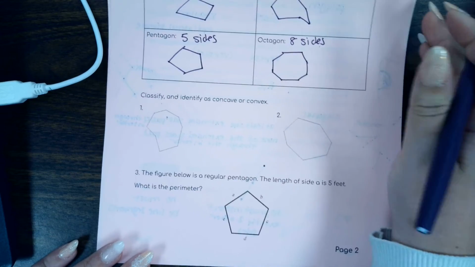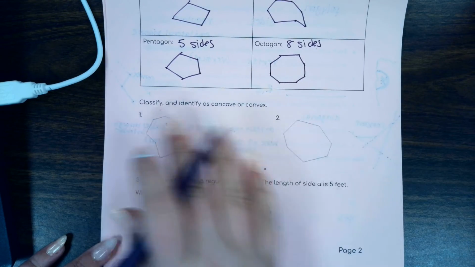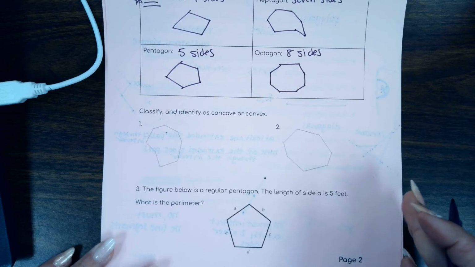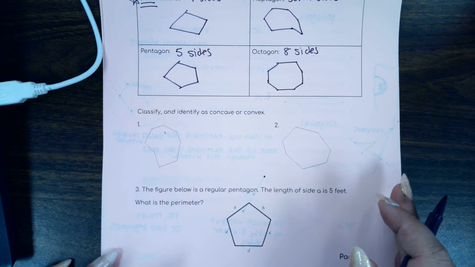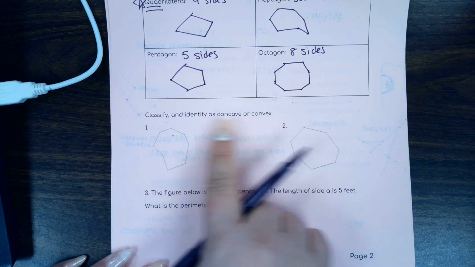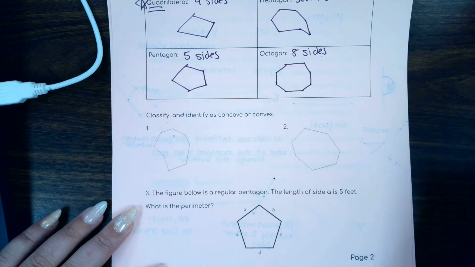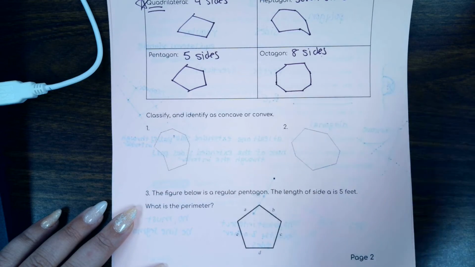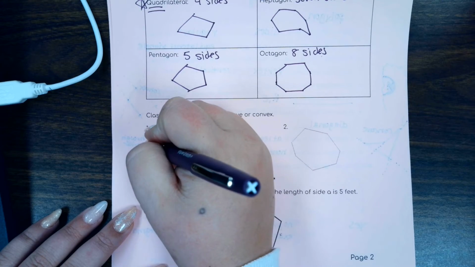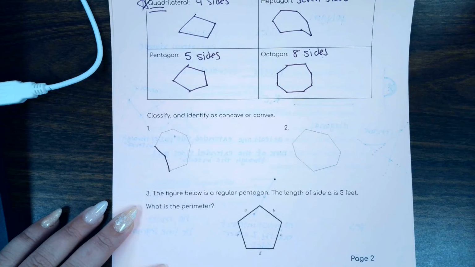All right, go ahead and pause the video again and do numbers 1, 2, 3. And when you come back, we will go over them. All right, welcome back. So first, 1 and 2 we're going to classify as concave or convex. If you don't want to extend all the sides, just look and see if there's an indent. Notice right here, there's an indent.